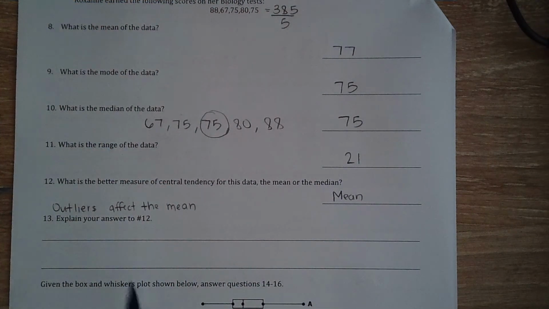If that doesn't make sense, go ahead and turn back to your lesson or your packet, and it should make more sense once you look over that. But outliers affect the mean because they're far away from our normal numbers, right? So they're either going to pull the mean down or they're going to pull the mean up. So basically, this question, the answer is mean because there are no outliers present.